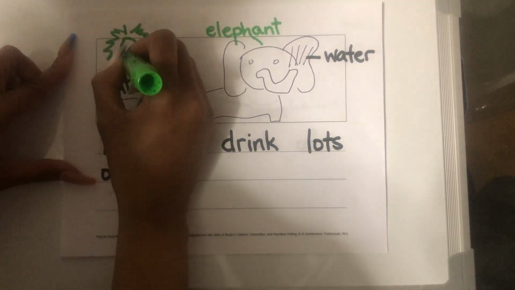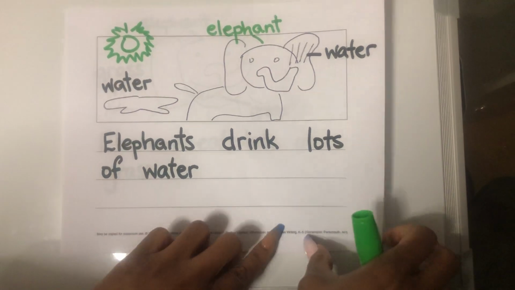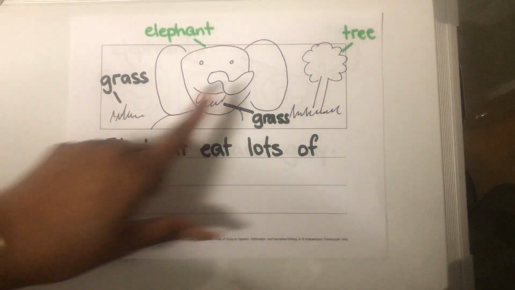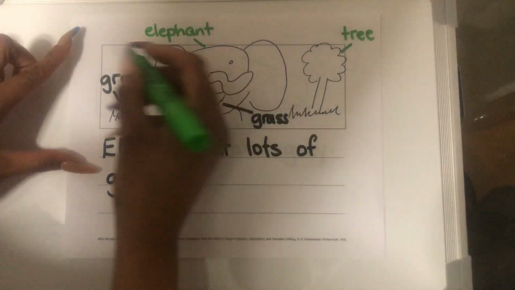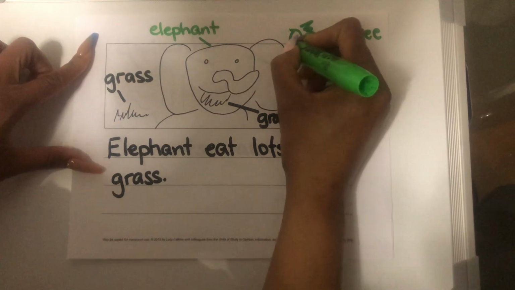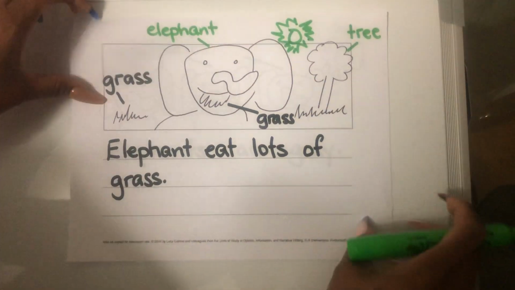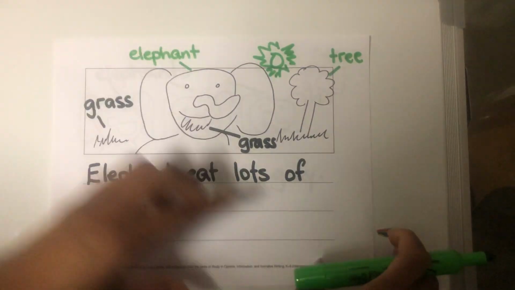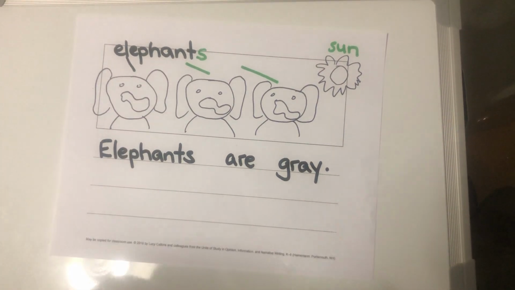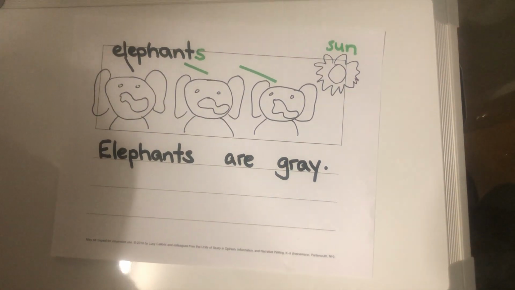Make sure that we have enough details about our topic. Ooh, we are missing a sun here as well. Let's add a sun. Okay, we have our sun. And then our last page, elephants are gray and our sun is there.